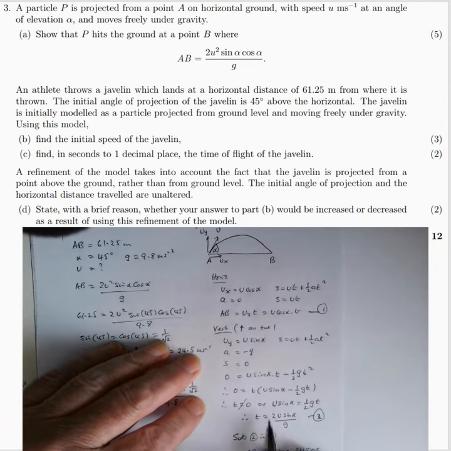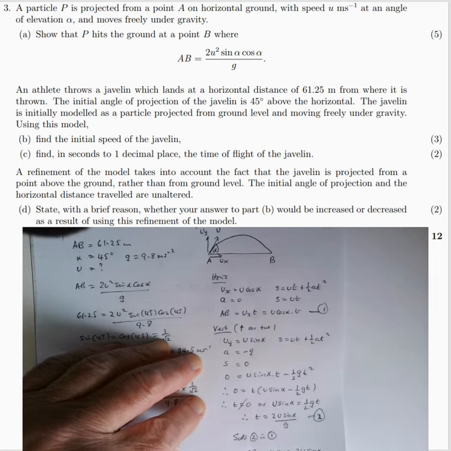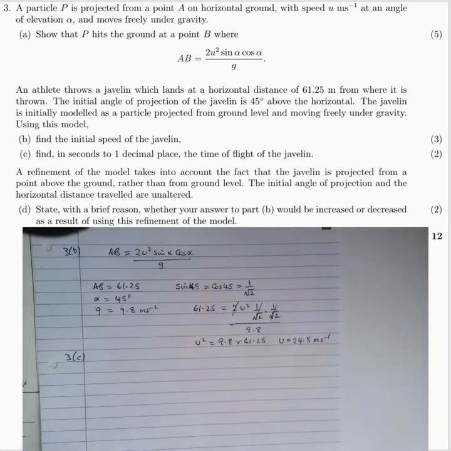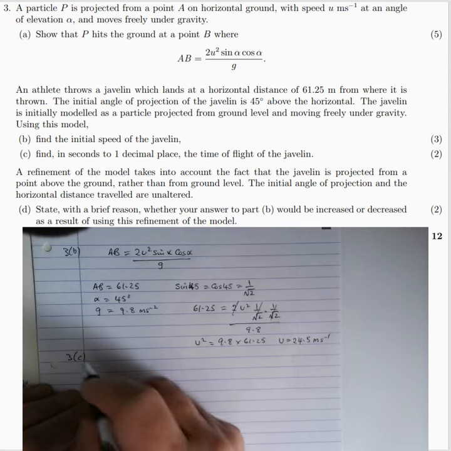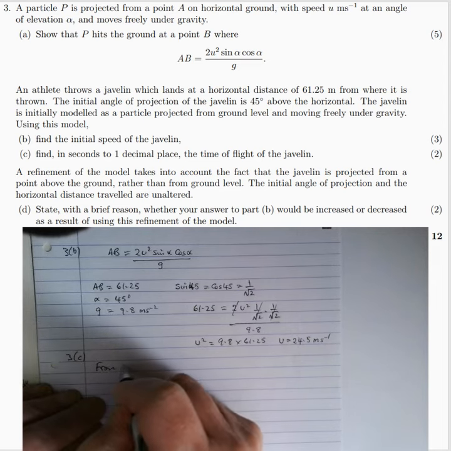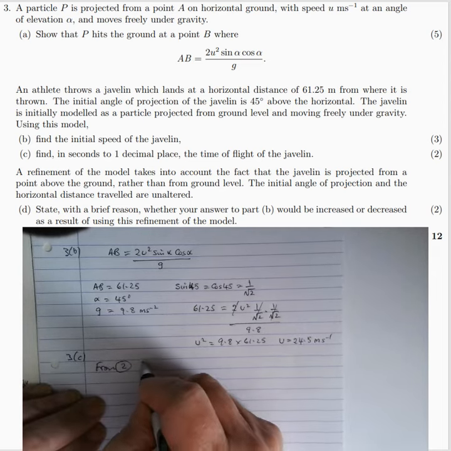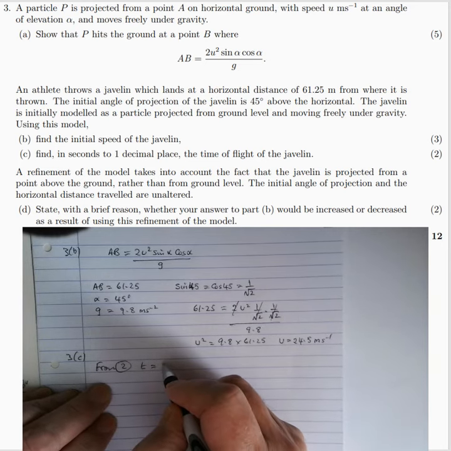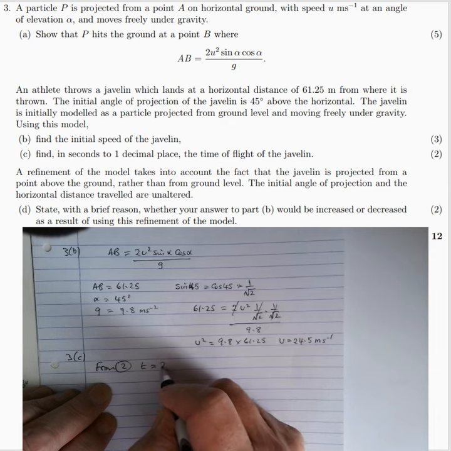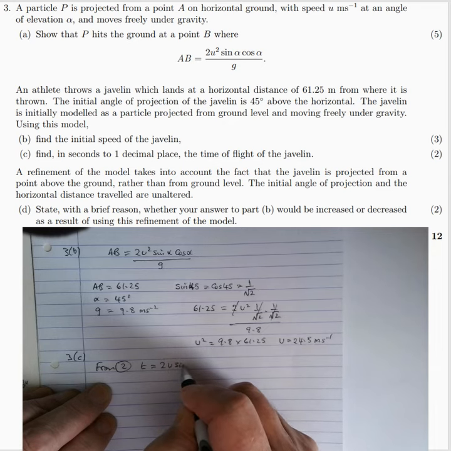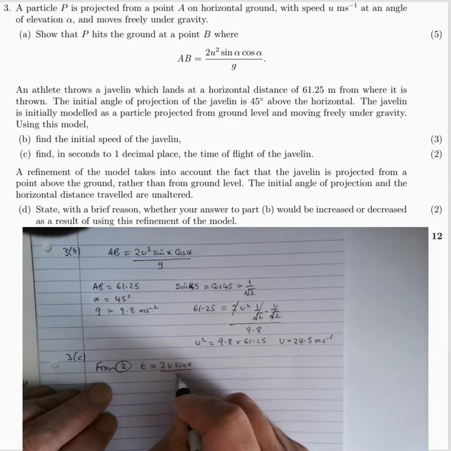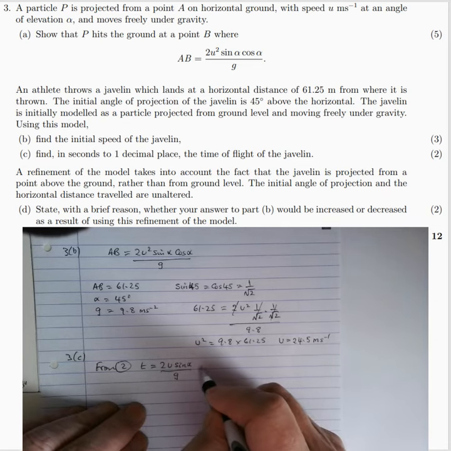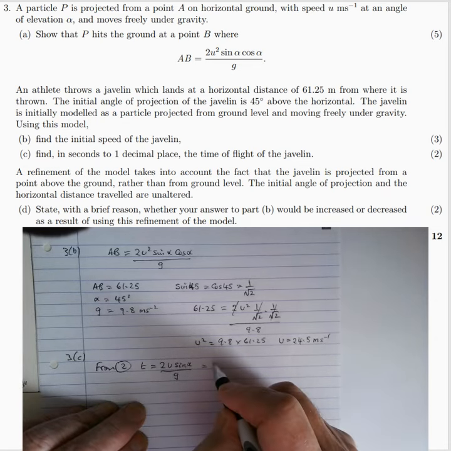So from equation 2, the time of flight of the javelin is equal to 2u sine alpha over g. All I've got to do is plug in my values for u and alpha.